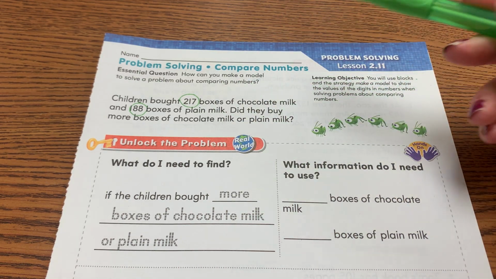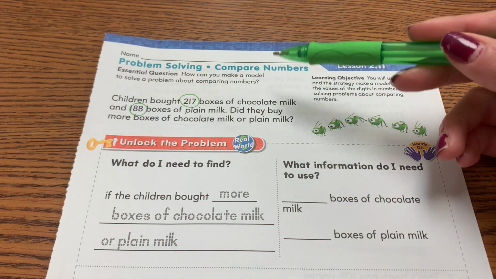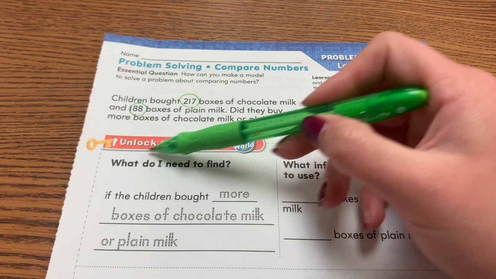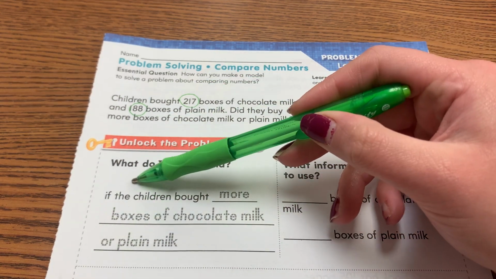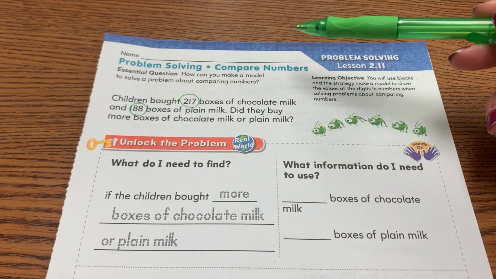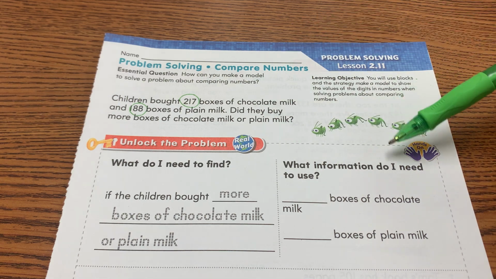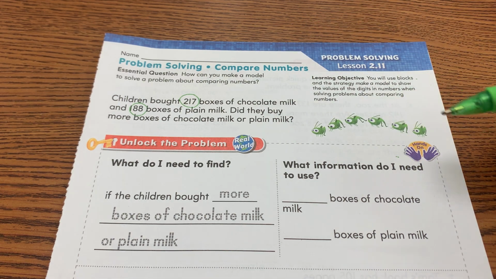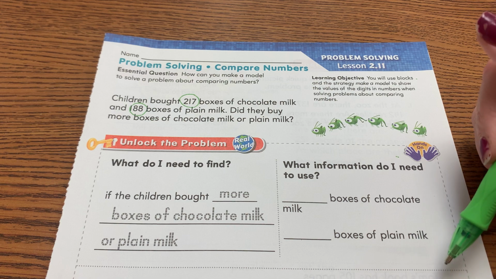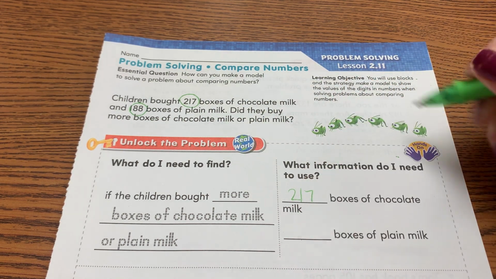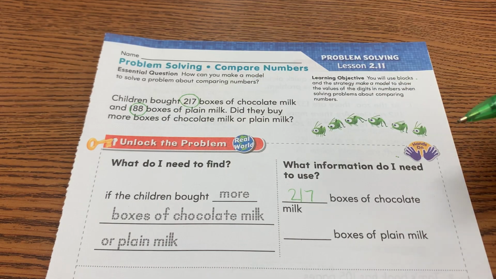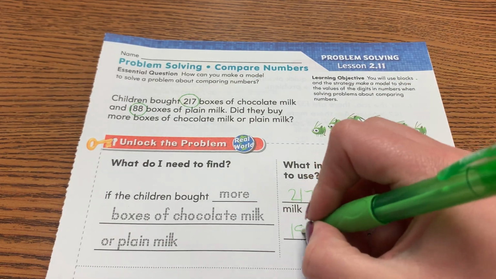So whenever you complete a problem like this, there are a couple questions that you need to ask yourself. So we need to figure out, what do I need to find? And we need to find if the children bought more boxes of chocolate milk or plain milk. And what information do we need to use? Well, how many boxes of chocolate milk do I have? 217. And how many boxes of plain milk do we have? 188.